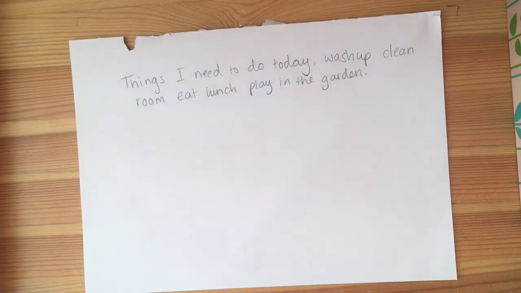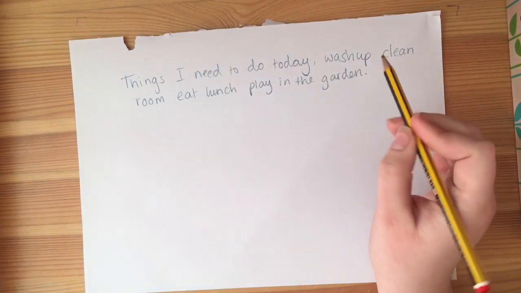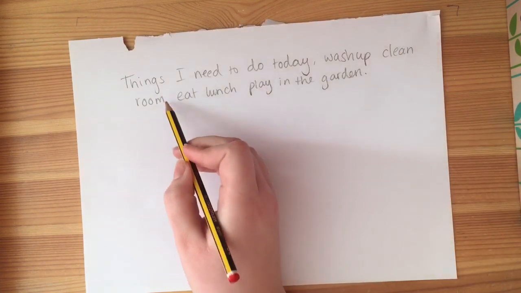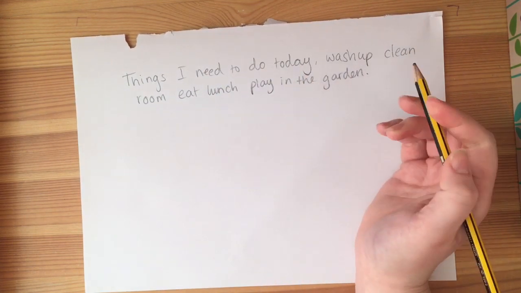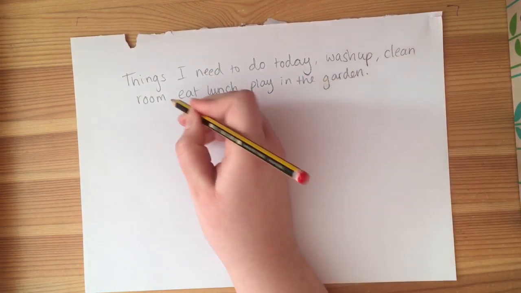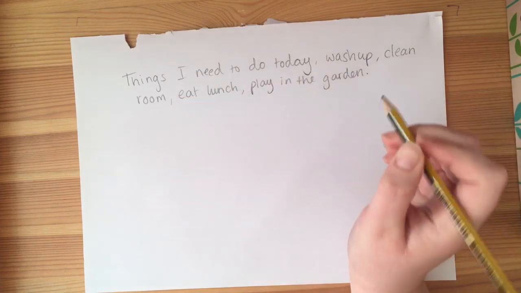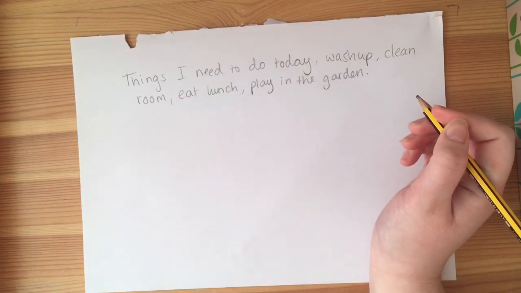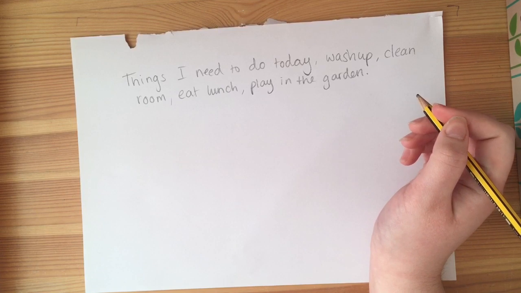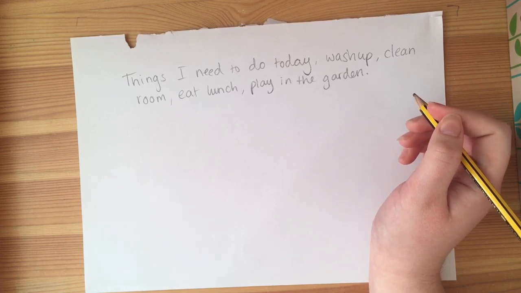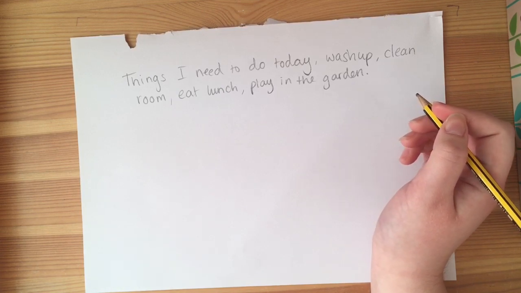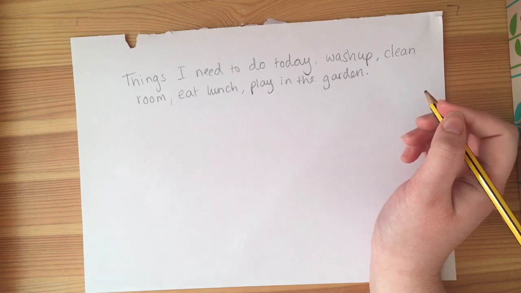Firstly, well, there's a lot of things wrong with that one. I haven't put anything in between each one of my tasks. You might choose to put a comma between there. And also, I haven't really made it a list as such. In Year 5 and 6, you need to start learning how to use colons and bullet points to make lists.